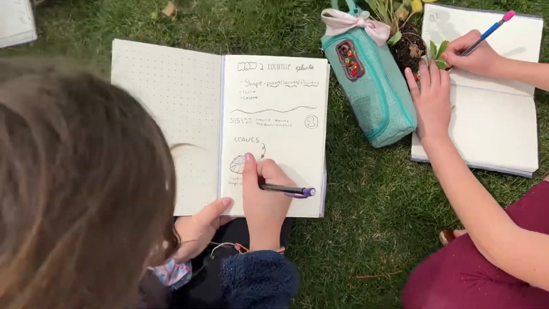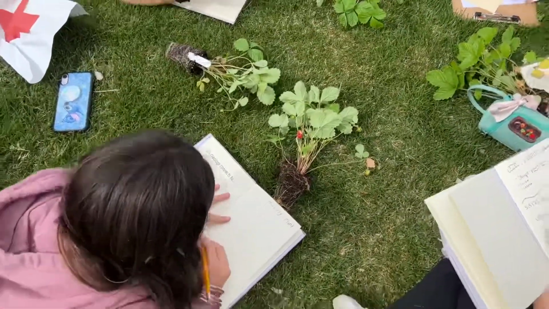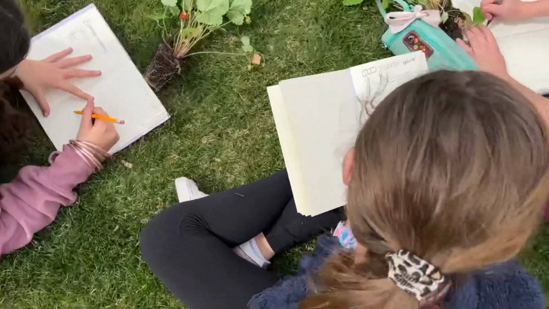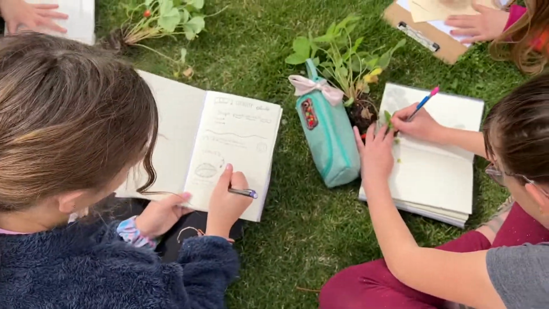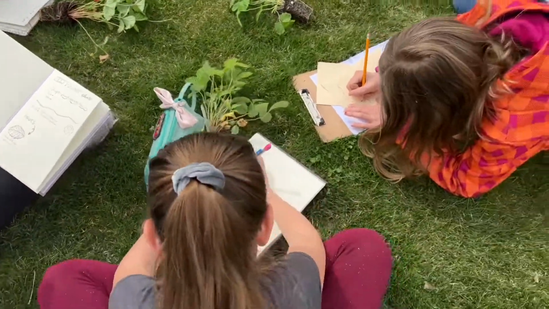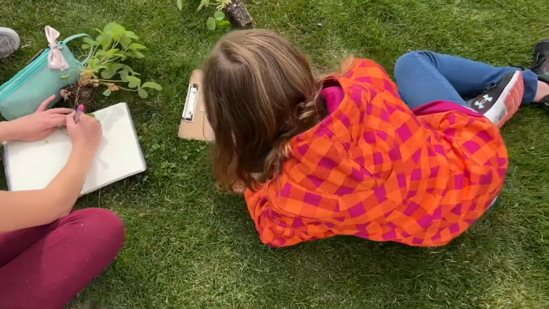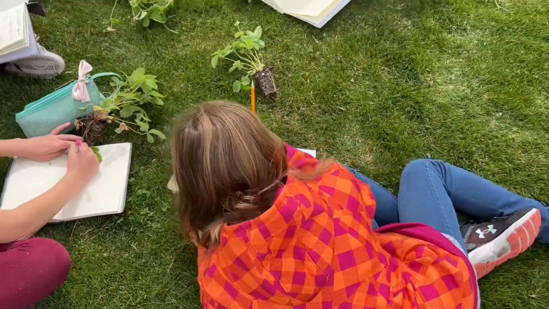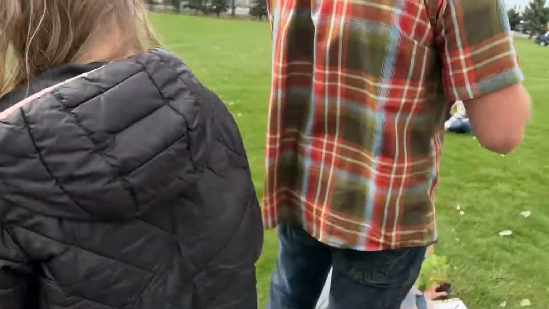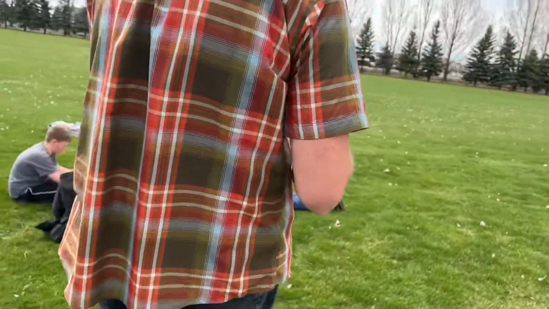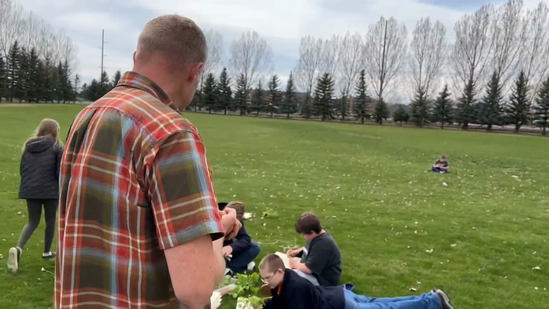And what are we defining as a leaf? Can everybody see that there's like 3 leaves in little groups? Is each one of the 3 things a leaf, or are all 3 of them a leaf with 3 parts? Does that make sense?